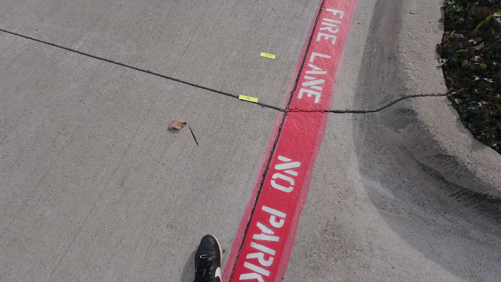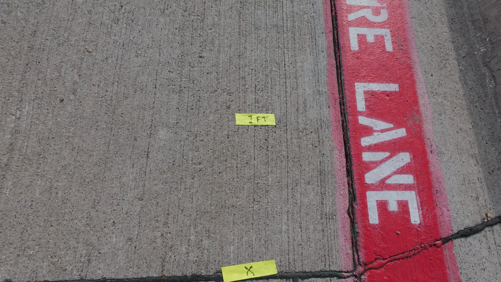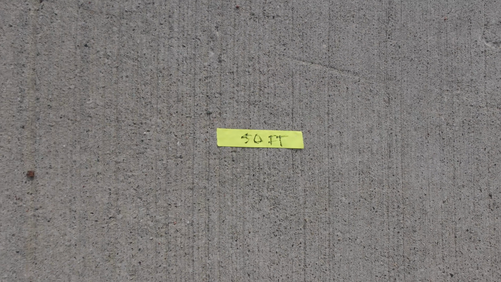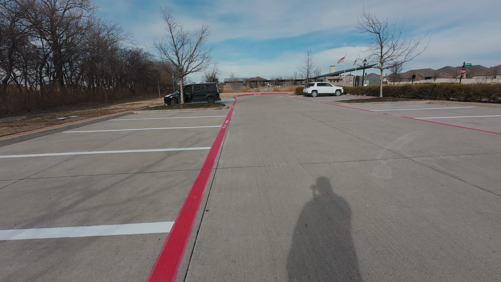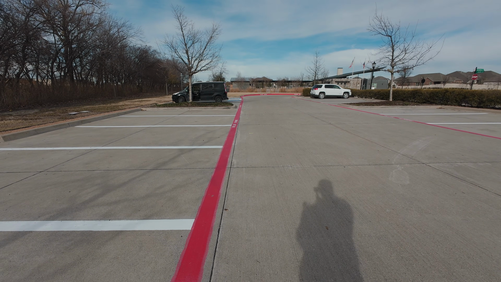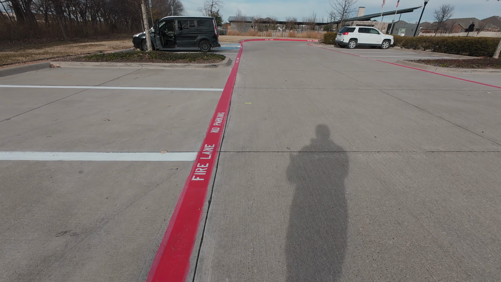Hi, neighbor. Okay, this is where each of the cameras are going to be. And then we're going to put our subject out 1 foot, and then 5 feet, 10 feet, 20 feet, 30 feet, and then finally 50 feet. We're going to take each of the three lenses and we're going to give you an idea of what each lens looks like from each distance.